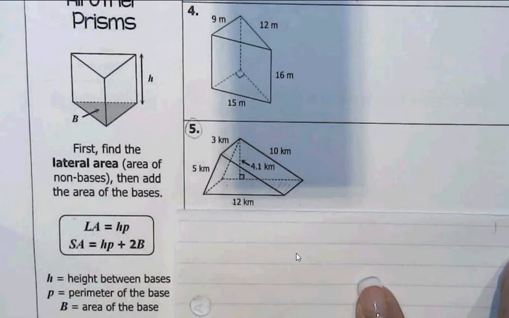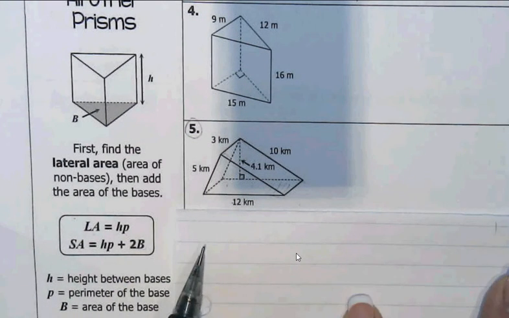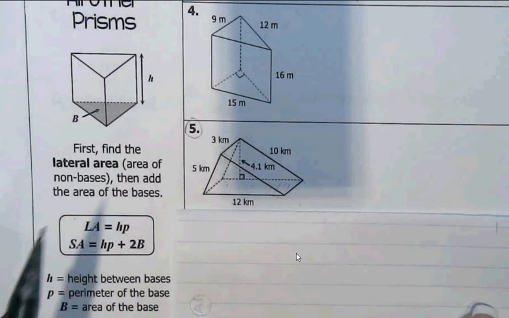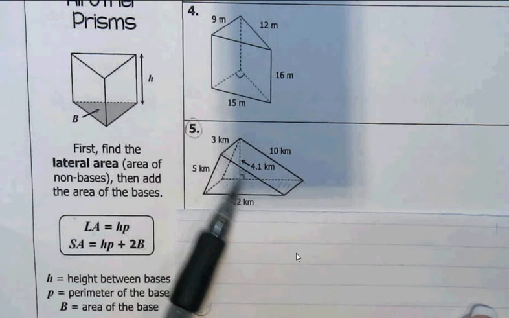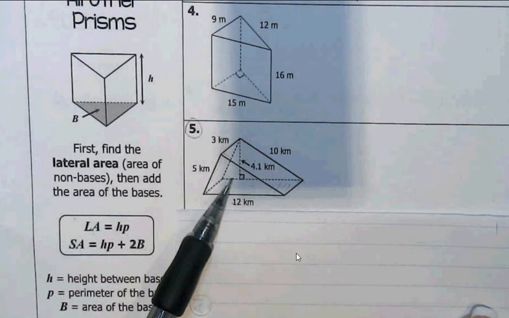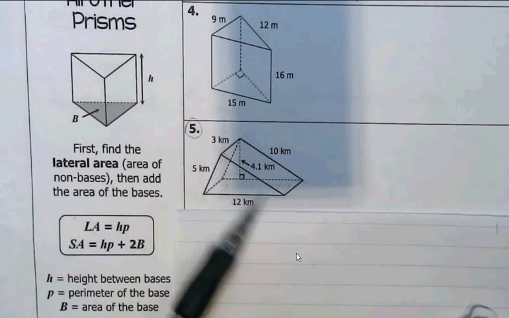All right, in problem number 5 on page 2 of our volume and surface area packet, we're asked to find the surface area of the prism. So number 5 is a triangular prism.